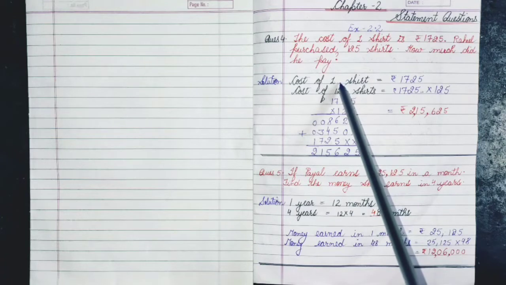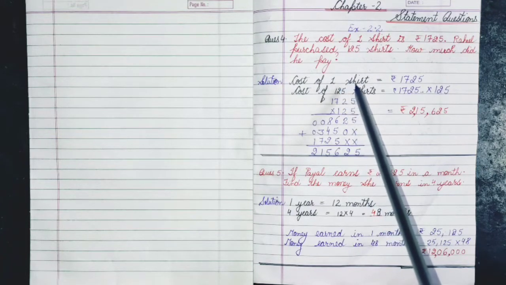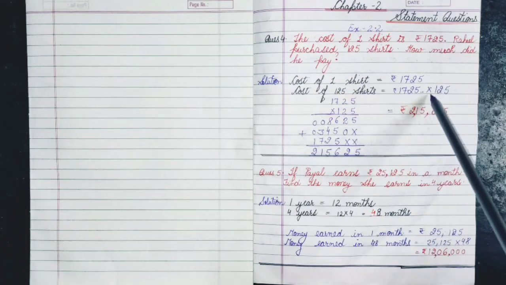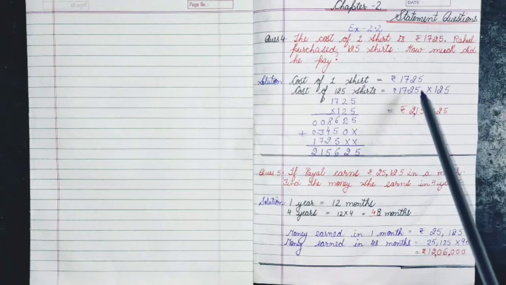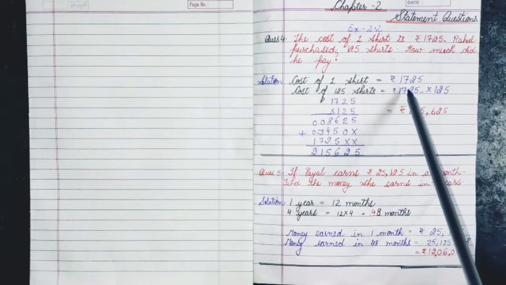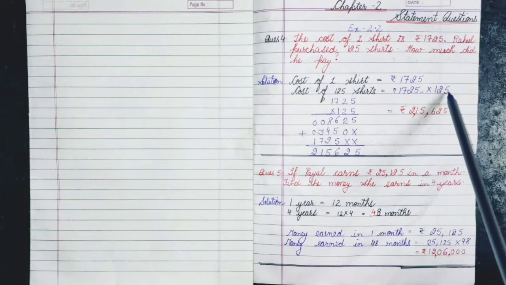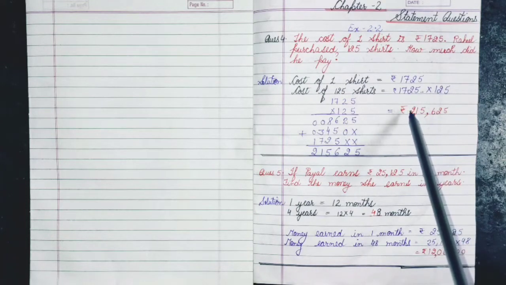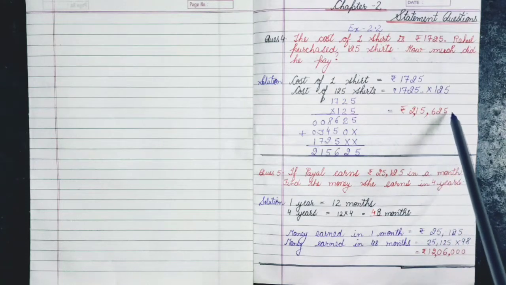जब एक का दे रखा हो बच्चे और ज्यादा का निकालना हो, for that purpose which operation are we required to use? जब ज्यादा का निकालते हैं, then we are required to do the multiplication, right? So when we multiply 1725 with 125, we will get the answer rupees 2,15,625.